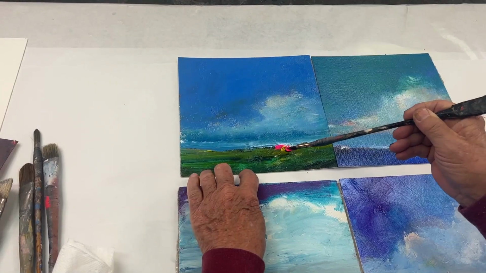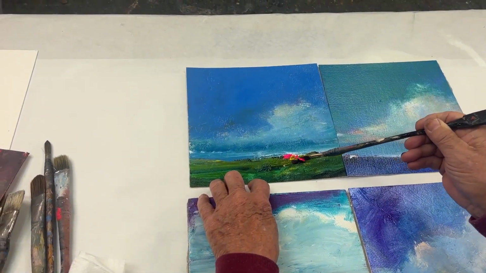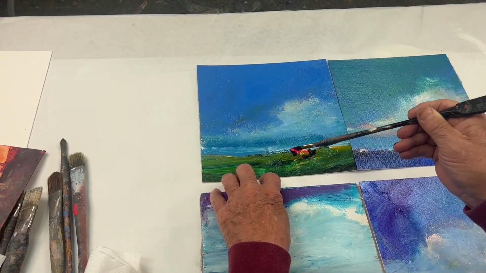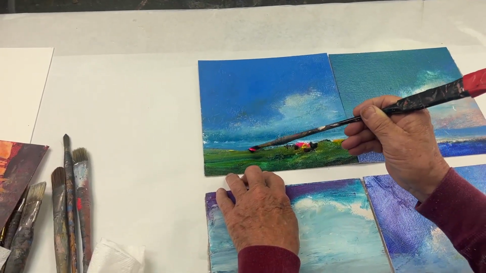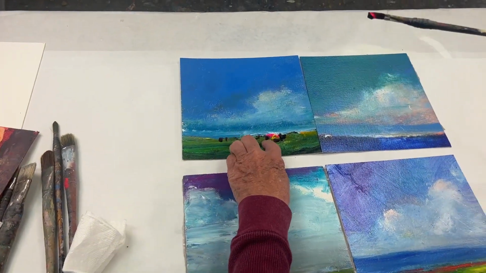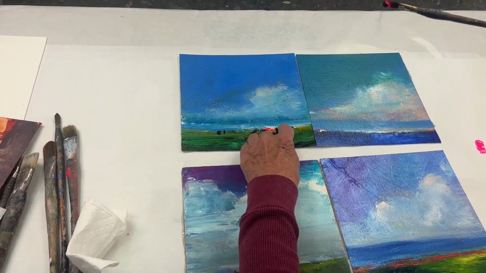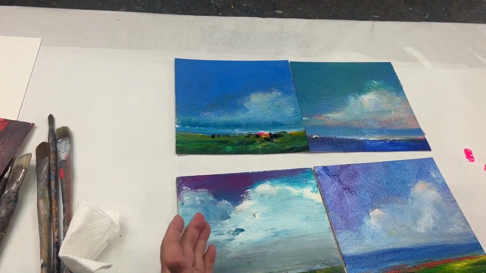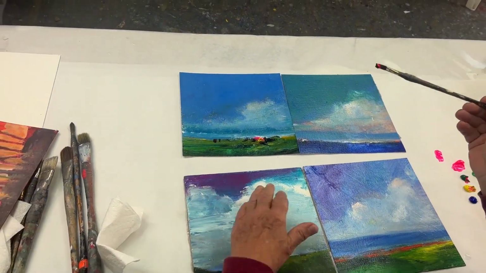I'm even going to give it some more contrast. That's another way of getting some focal points. Contrast. And maybe a couple of these over here. Trees, whatever they are. Don't spend too much time on it. Remember, they're supposed to be loose. So it's pretty obvious on some of these. And that's what I really want to get across.